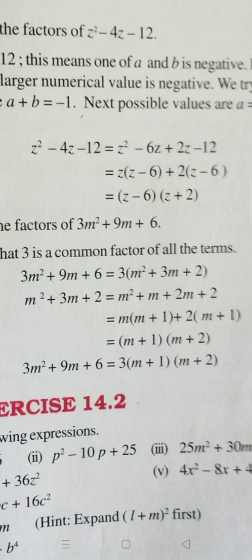Now you want the sign minus, children. So 6 and 2 are the factors. 6 minus 2, you will get the answer 4. But if you want the minus sign, you put the greater number, 6, with the sign subtraction, and the smaller number with the sign addition. So how will you write? First, you will just copy z square as it is given. Then you will write minus 6z plus 2z.